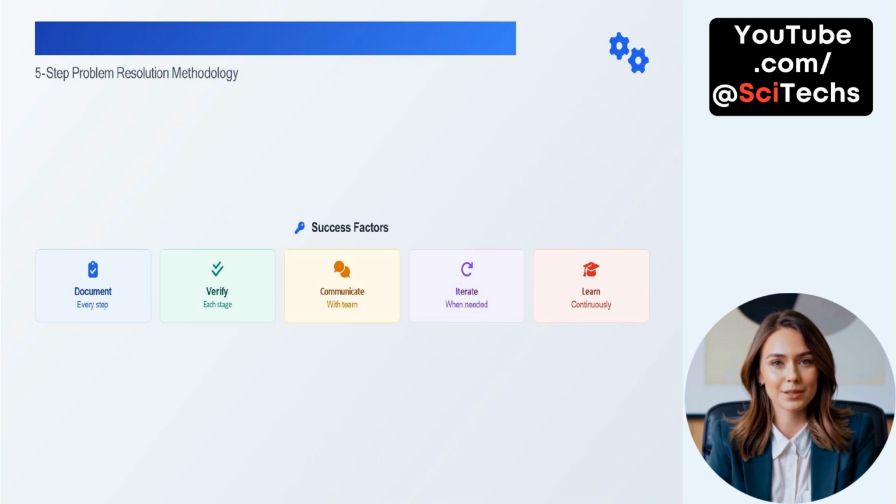Fourth, iterate when needed. Not all problems are solved on the first try. Be prepared to revisit earlier steps, test again, and refine your solution. Finally, learn continuously. Every issue is a learning opportunity. Reflect on root causes, team dynamics, and tools used to improve future responses. These 5 success factors enable disciplined, adaptive, and collaborative problem solving.